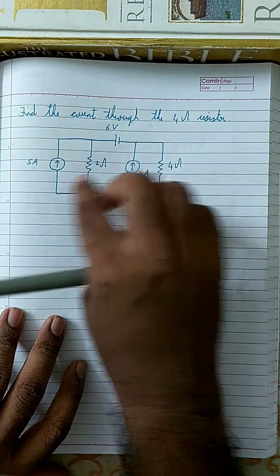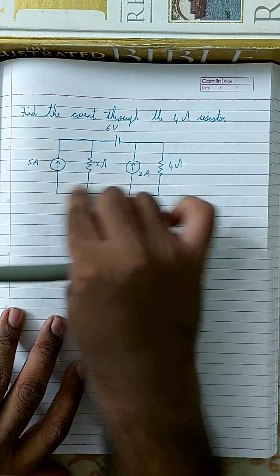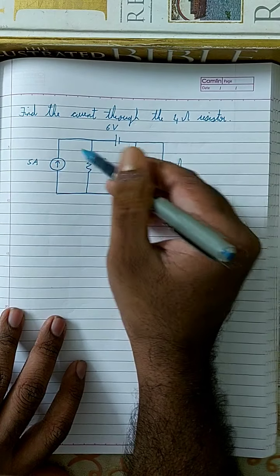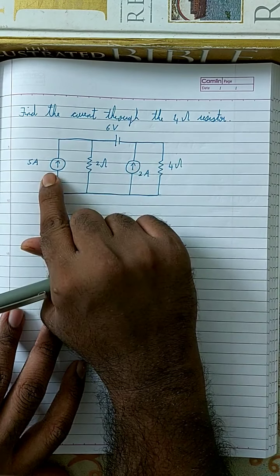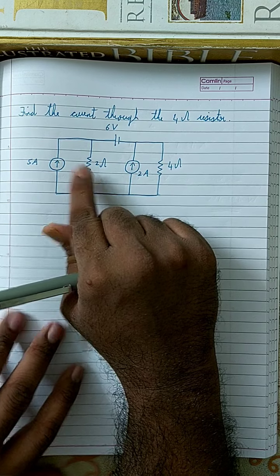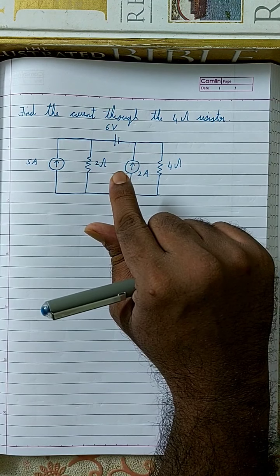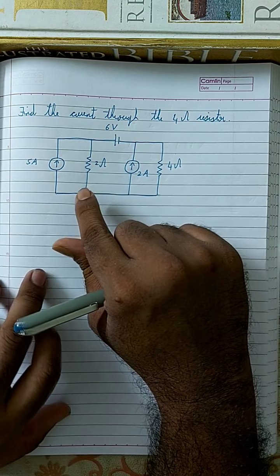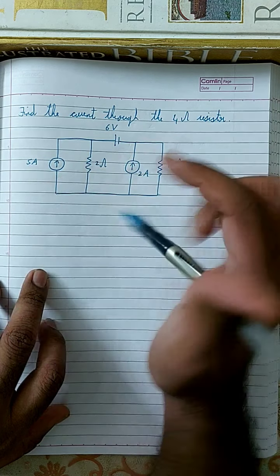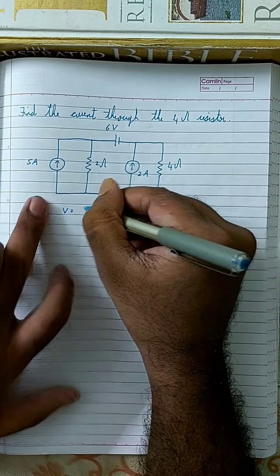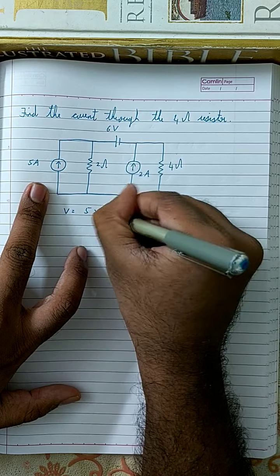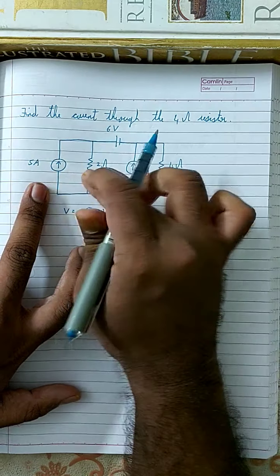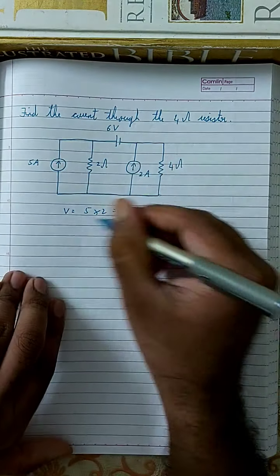The only way you can apply source transformation is over here. You can apply source transformation to this network. This is a current source in parallel to a resistor. A current source in parallel to a resistor is equivalent to a voltage source in series with the same resistor. Here V is equal to 5 into 2, which is equal to 10 volts. So I can now change the circuit like this.